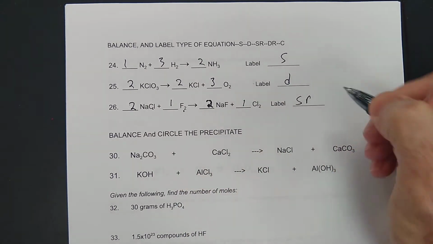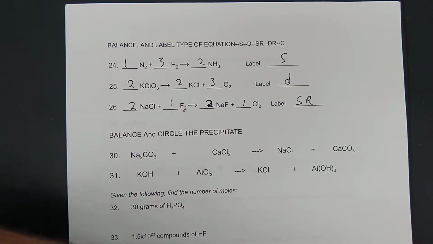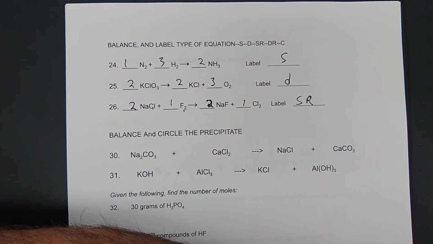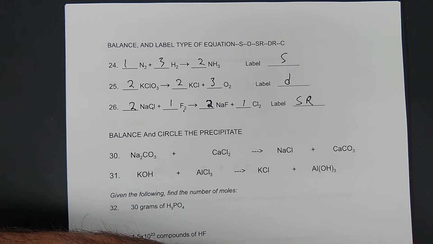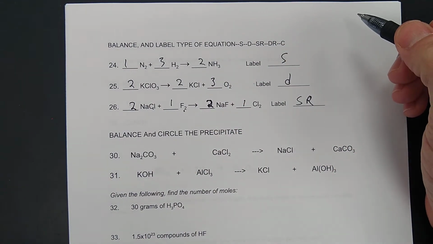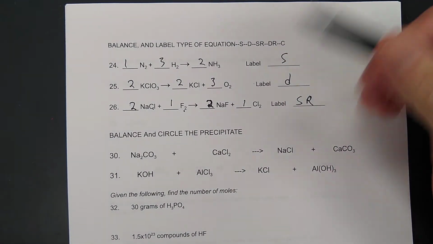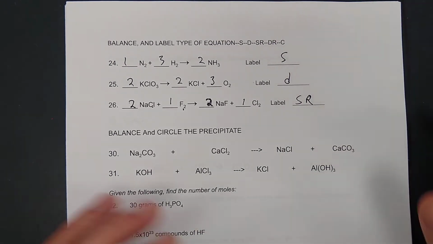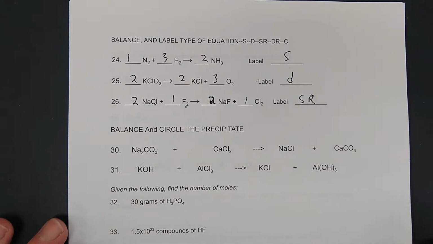Single replacement. Again, if some of this stuff doesn't seem familiar to you, go back and look at the Ed puzzles. Go back and look at anything. Everything is digital. Everything is on your computer. You can't say, oh, I don't remember how to do this, and walk away. Go back and look at it. Everything is at your fingertips, okay?